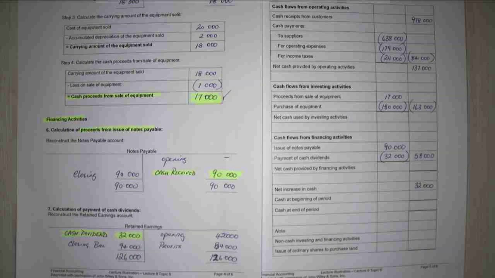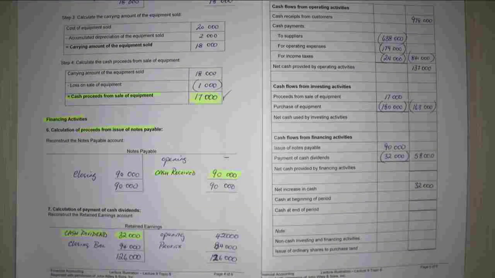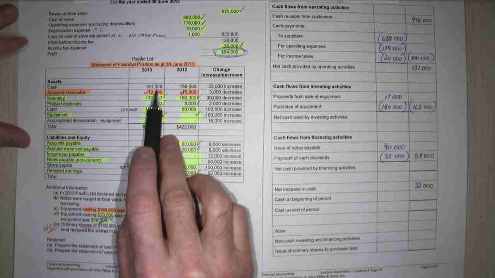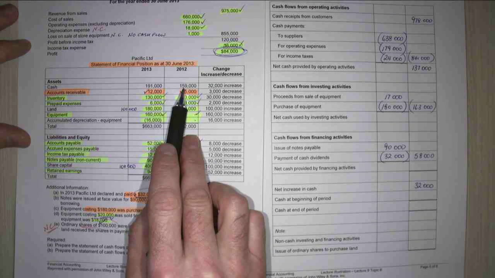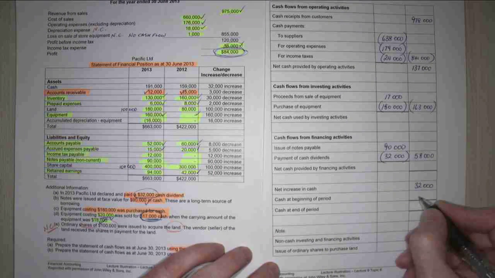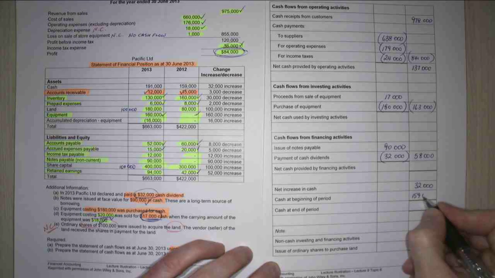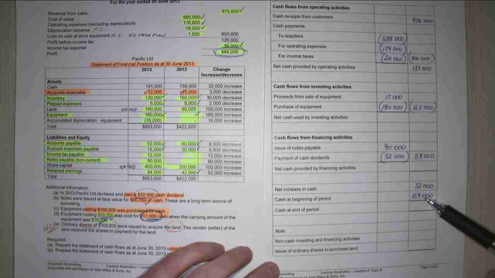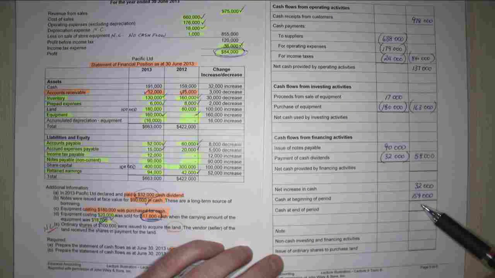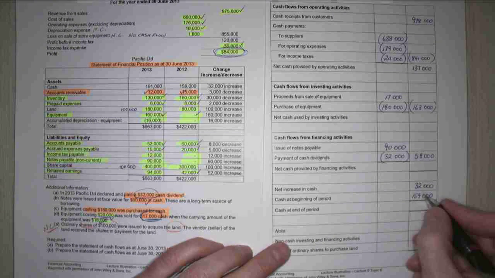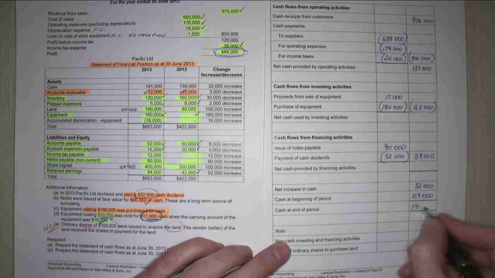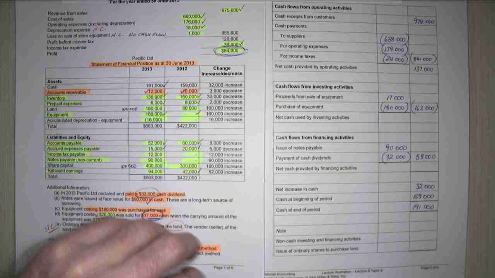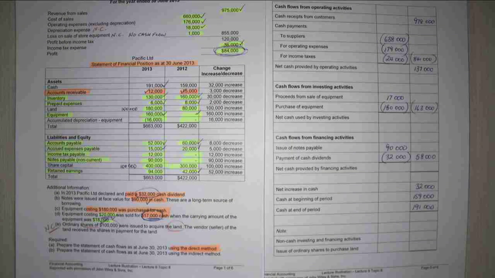Now, cash at the beginning of the period. No one picked me up on this, but we hadn't ticked off my cash items. So my cash at the beginning of the period is this number here, 159,000, because it's the closing balance of 2012. And my cash increase plus, adding these two figures together, I get 191, which agrees back to my closing cash balance, 191.